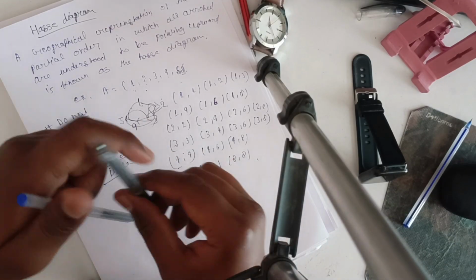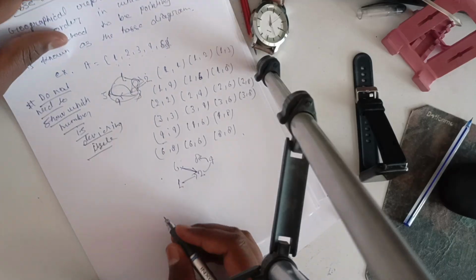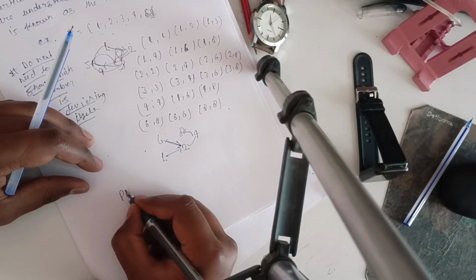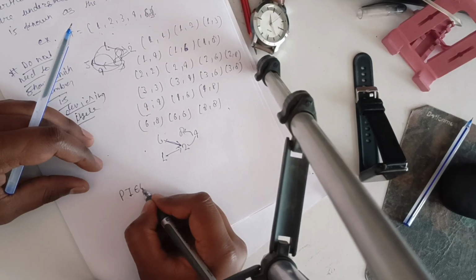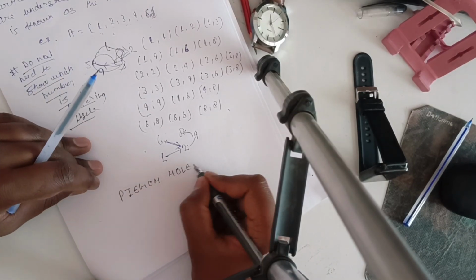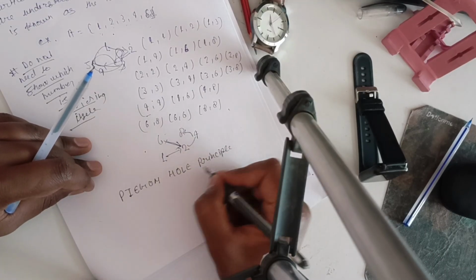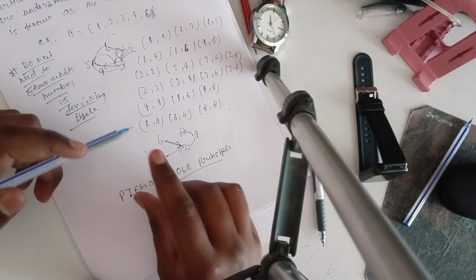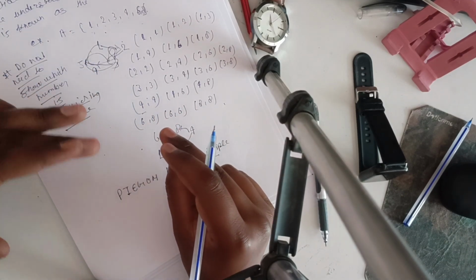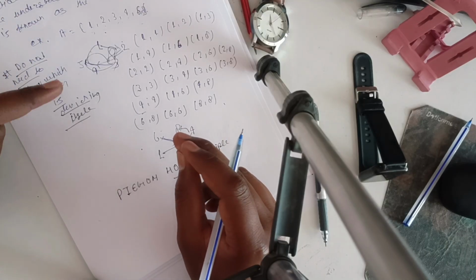Okay, now the pigeonhole principle. It is just like if we have 6 houses for pigeons and we have 7 pigeons, then there is a strong possibility that in one house 2 pigeons will be there.